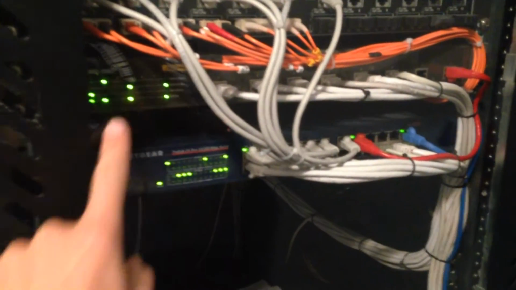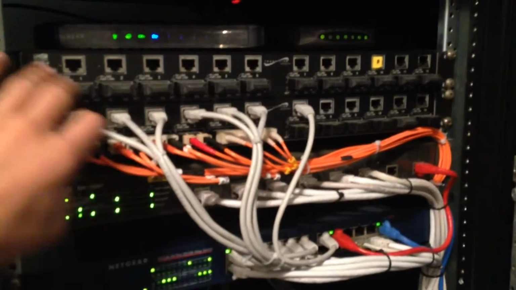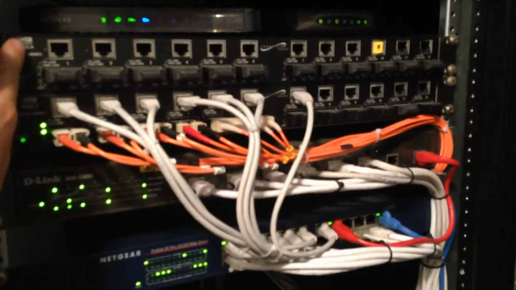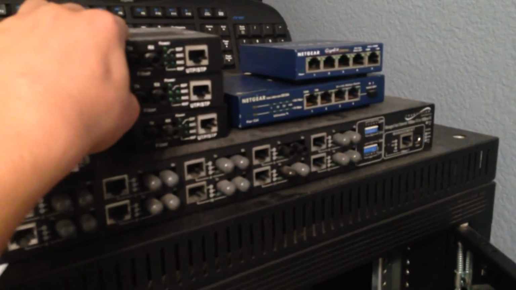So anyways, this here's a 100 megabit switch, and this is a gigabit switch up here. And then these are our fiber optic converters. Here, let me show you guys these. We're going to open this up. These two units here are fiber optic converters, this guy and this guy. And then up here we also have a fiber optic converter.